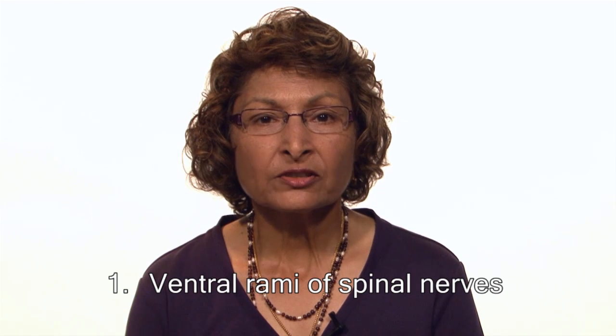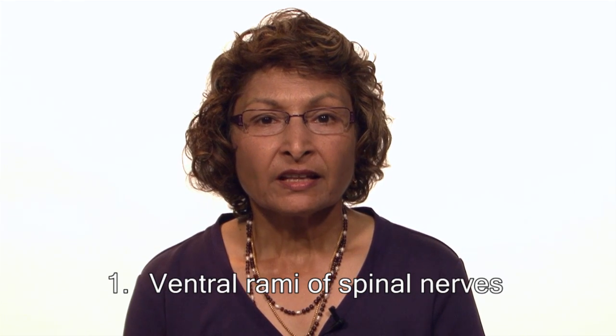1. The cervical, brachial, lumbar and sacral plexuses are formed by the ventral rami of spinal nerves. They are named according to the region where they are located.